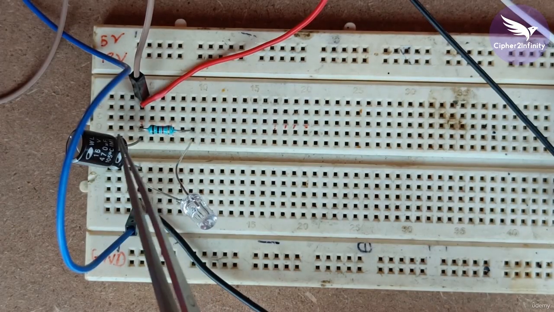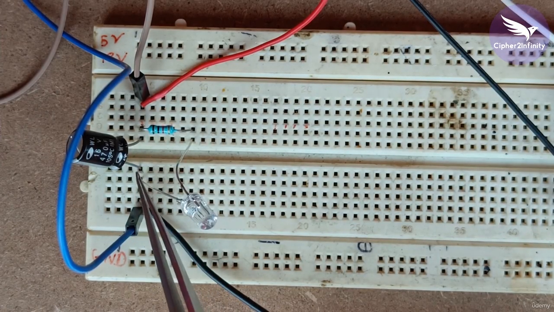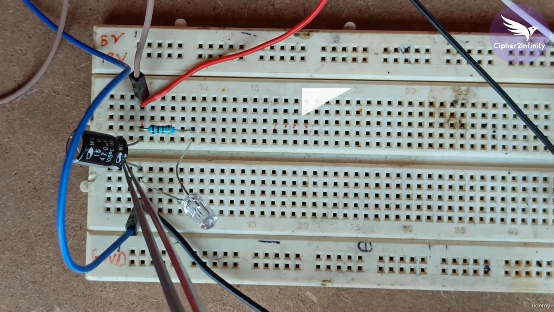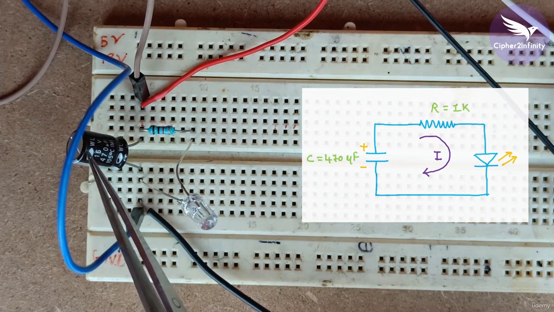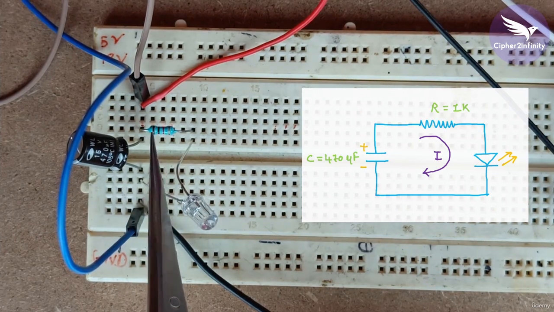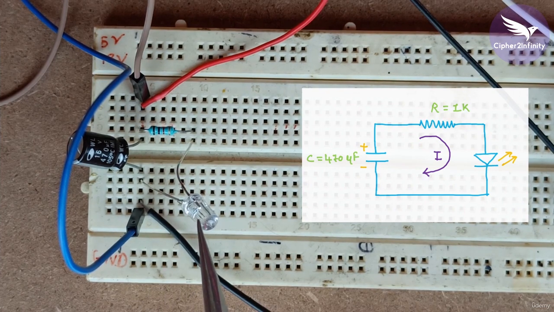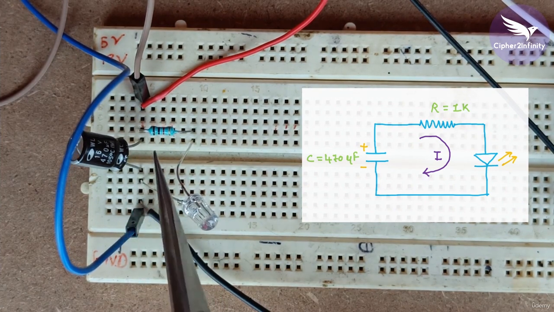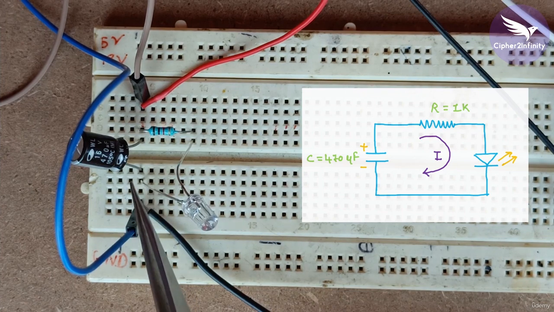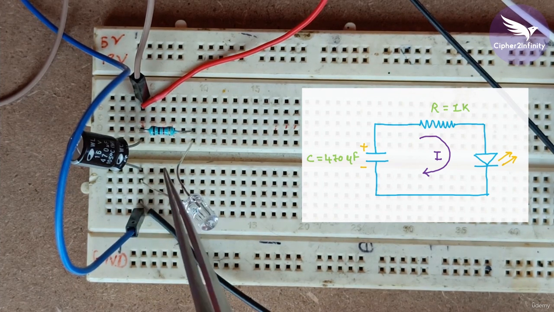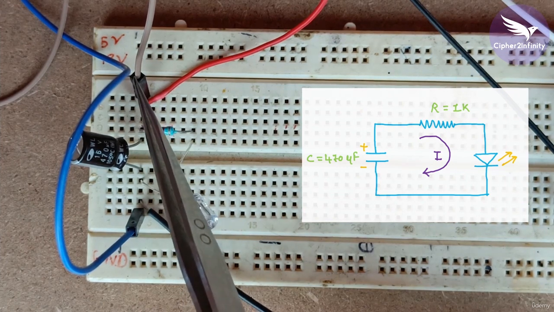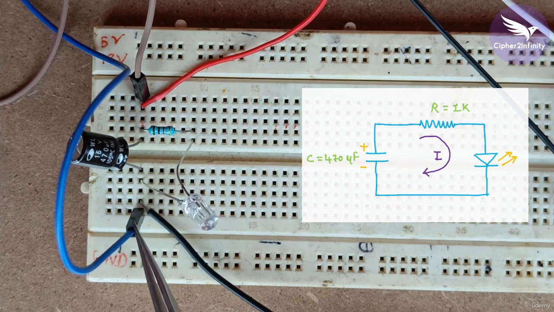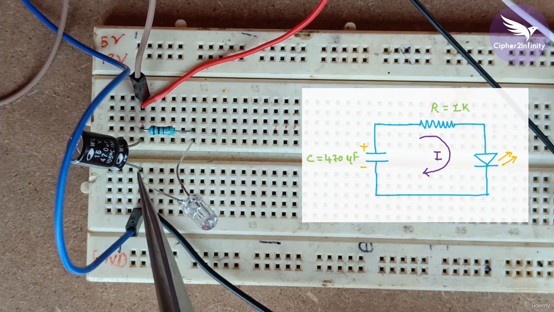This is basically the same circuit that we discussed when we covered the energy storage point. I will put the image of this circuitry on screen. This is the 470 microfarad capacitor, then the 1 kilo ohm resistor, and in the end an LED is connected as a load. I have powered this circuitry with an external lab bench power supply, with the output set to plus 10 volt. This is the positive terminal and this is the ground terminal of the lab bench power supply.